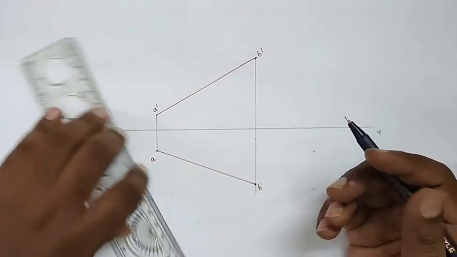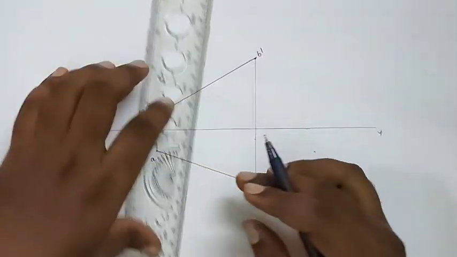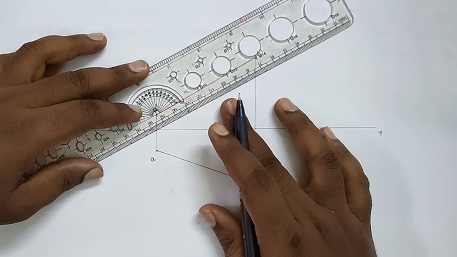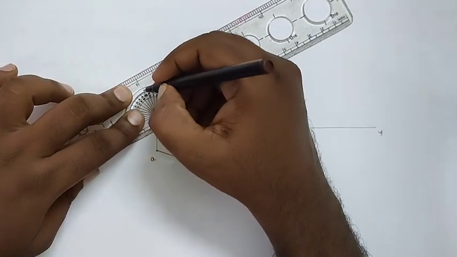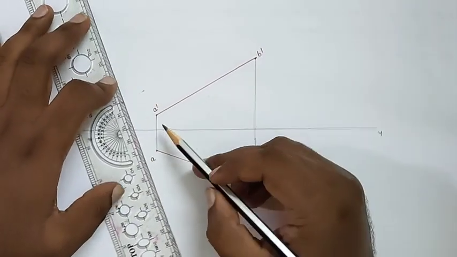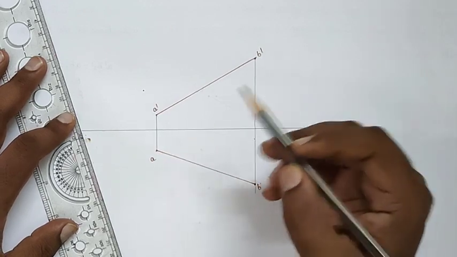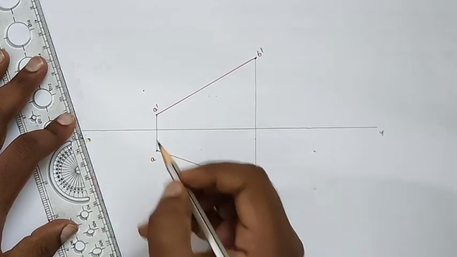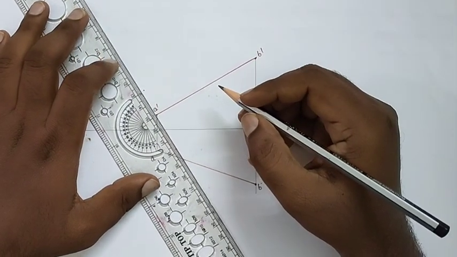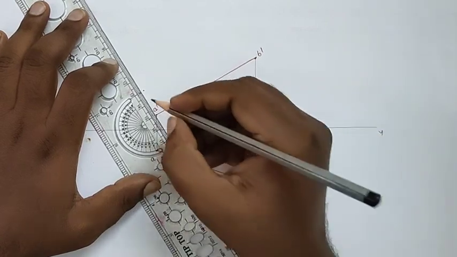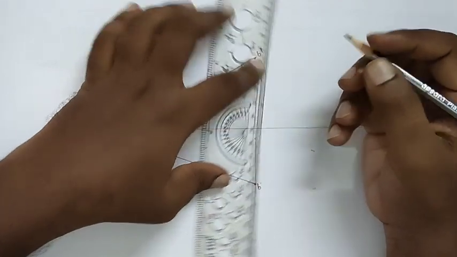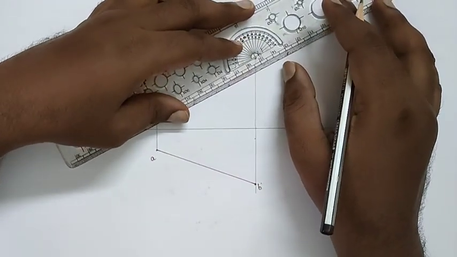Now from all the points, first from A dash, draw a perpendicular line with an angle of 90 degrees. The length of that perpendicular line is the opposite dimension of A. Here the opposite dimension of A dash is 15 mm, so you can take 15 mm. And from B dash also we will draw a perpendicular line at an angle of 90 degrees.